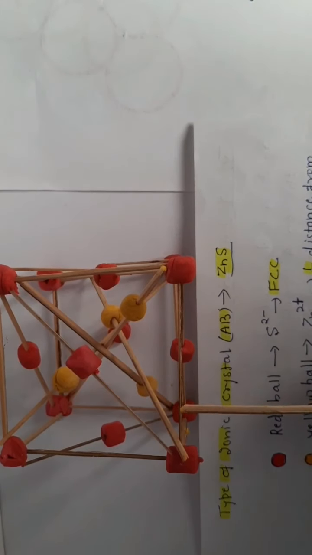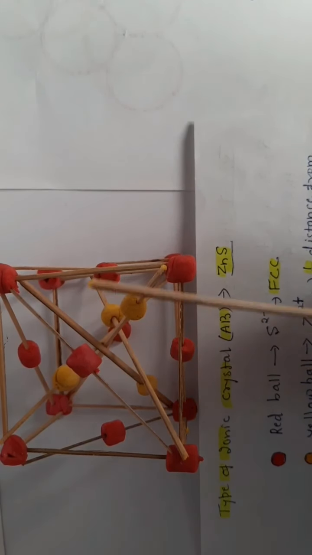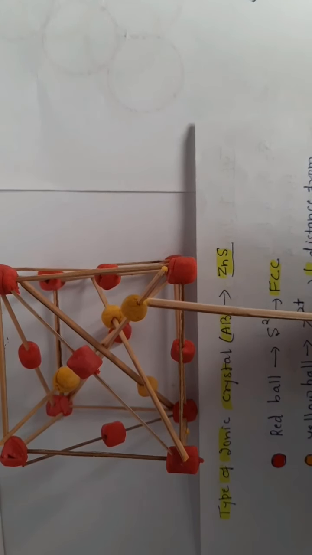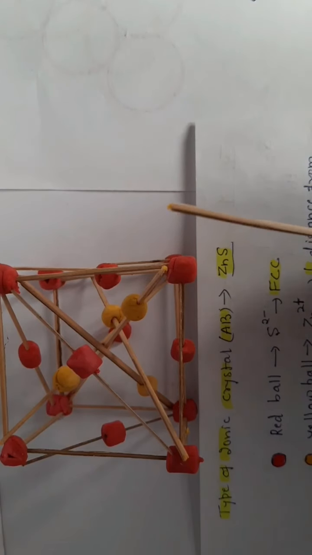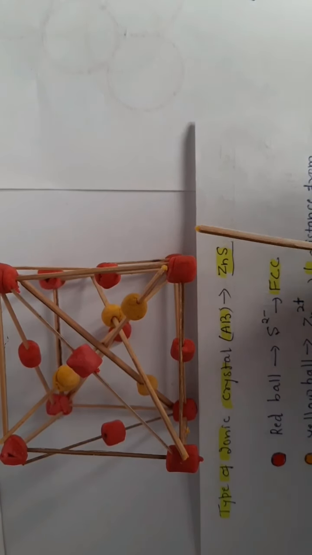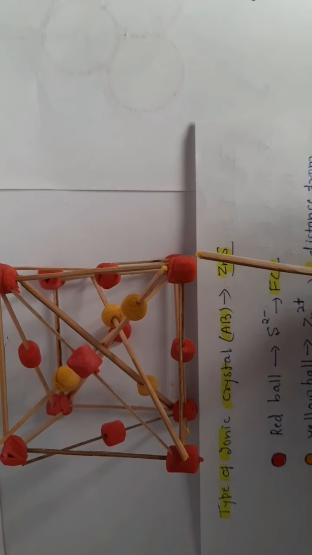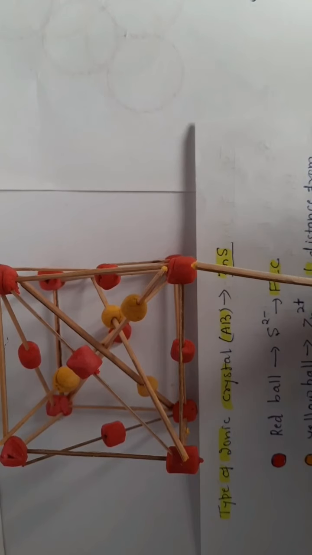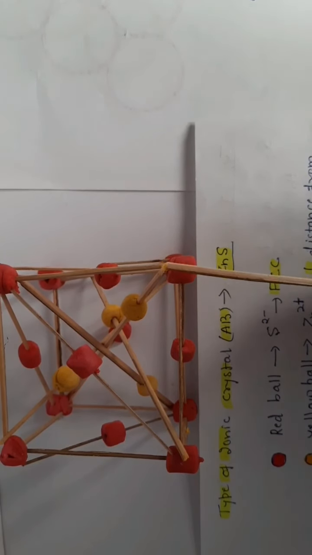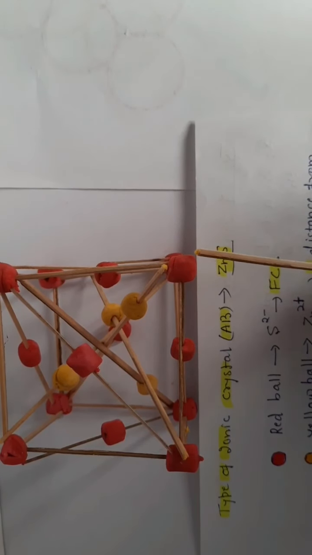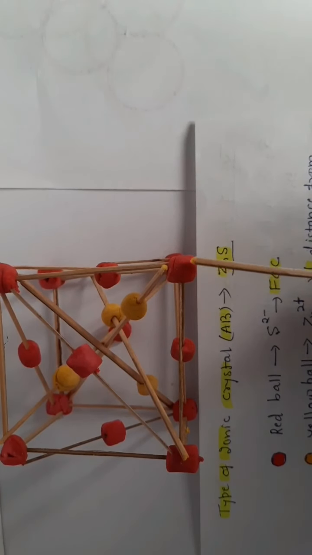Each zinc ion will be surrounded by 4 sulfide ions, 1, 2, 3 and 4, and each sulfide ion will also be surrounded by 4 zinc ions which are placed in 4 different unit cells surrounding this. Out of 8 unit cells surrounding this corner, only in 4 unit cells, at 1/4 distance, the zinc ion will be present, and that is why the coordination number of this corner will also be 4.